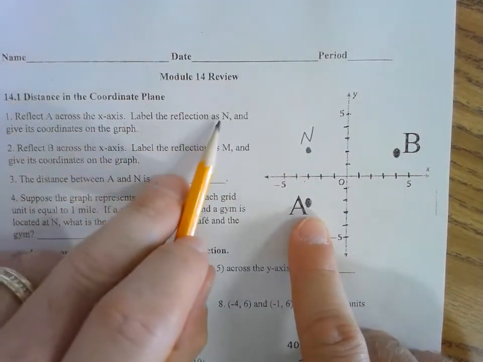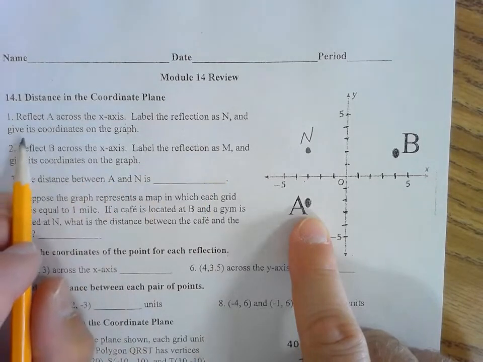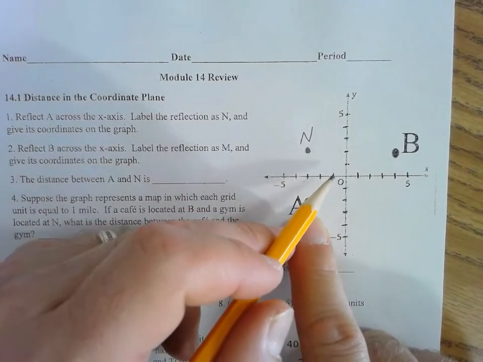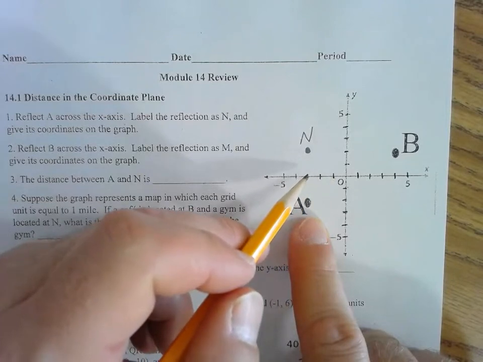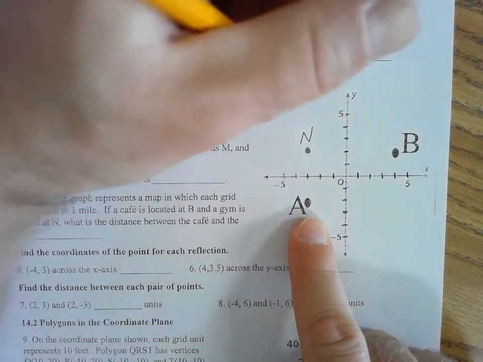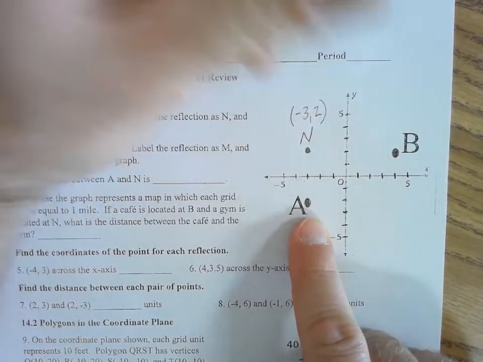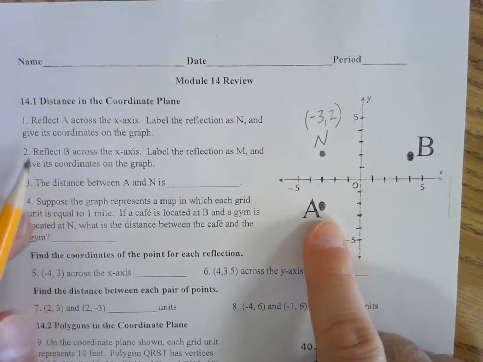It says label the reflection as N and give its coordinates on the graph. So my coordinates would be -1, -2, -3, and then up 2. So my coordinates are -3, 2. All right, so that's 1.